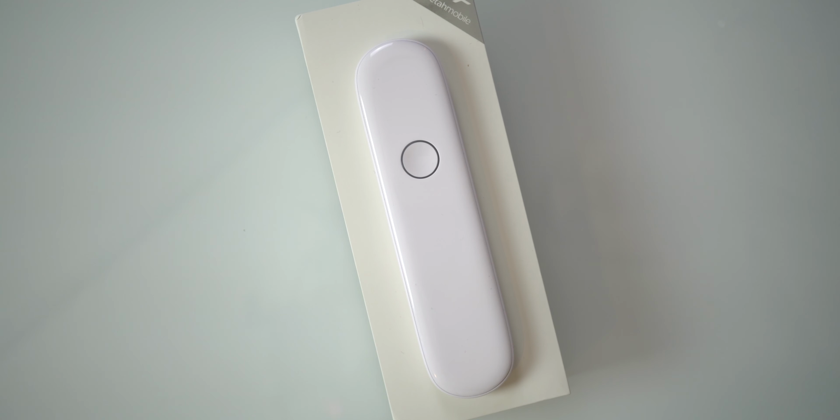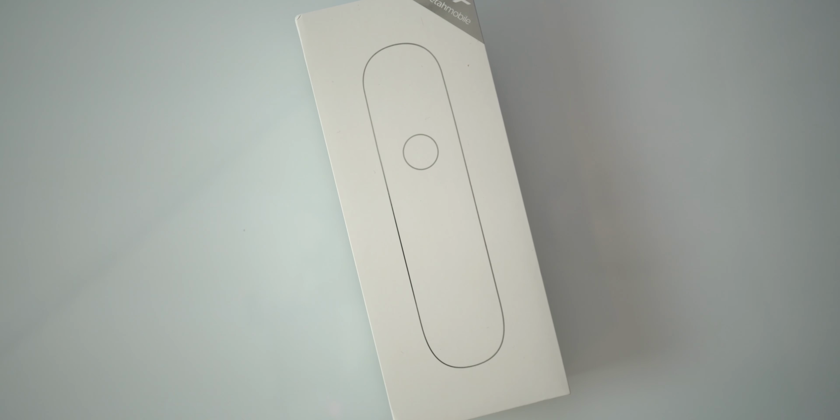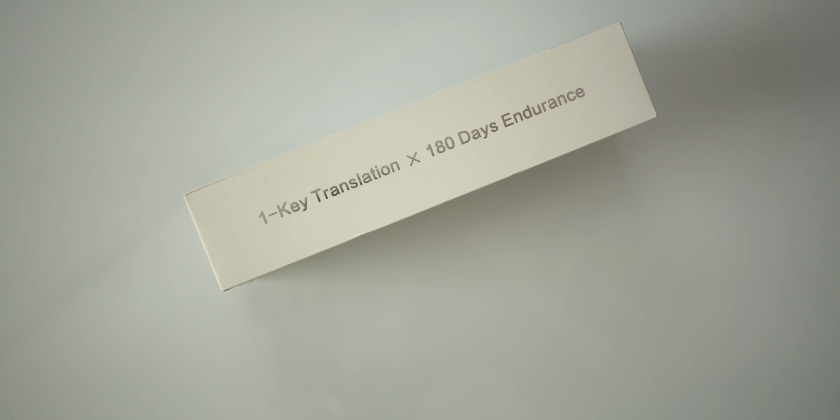Hello friends, in this video we will use a review of this device that can translate 42 languages immediately. What I have right here is the Cheetah mobile translator, and what this does is it is a one button press to translate languages really fast and simple. You simply press and hold the button, say what you want, and it will translate that into your target language.